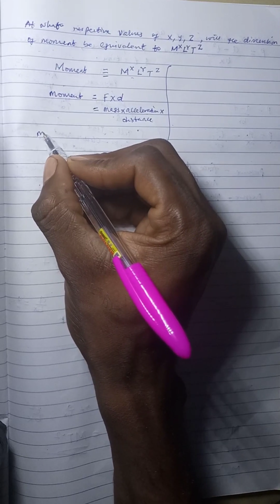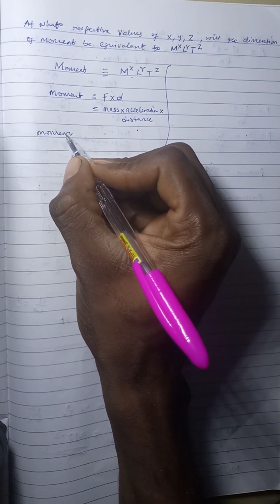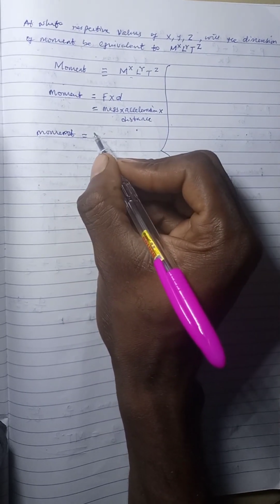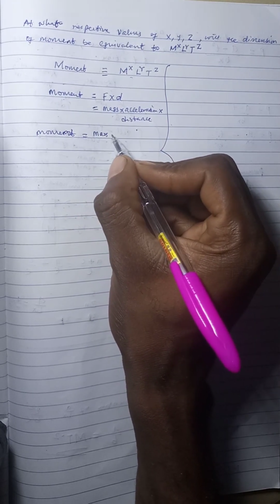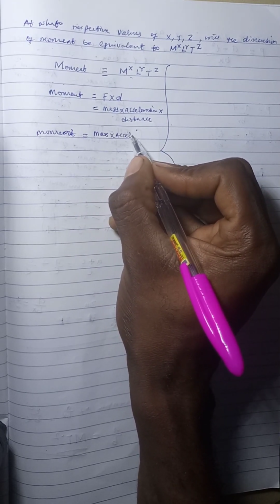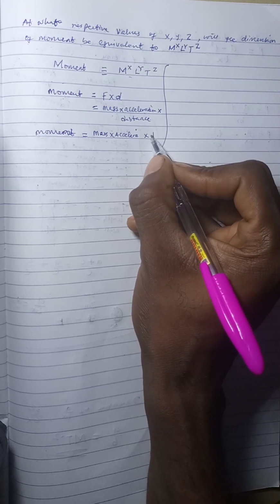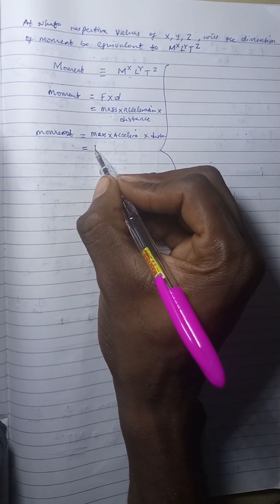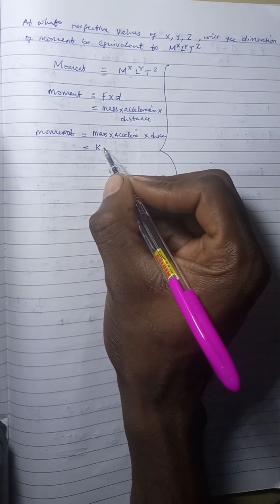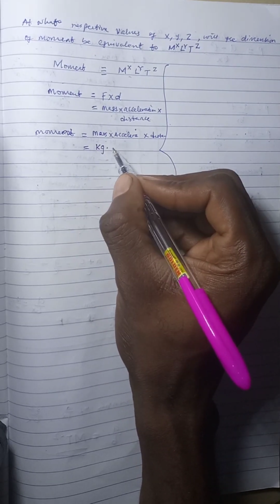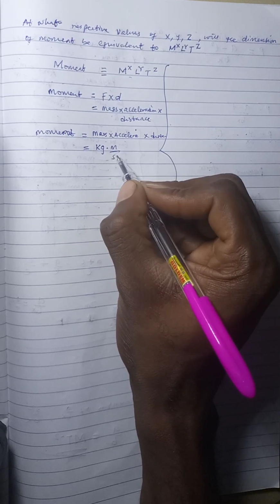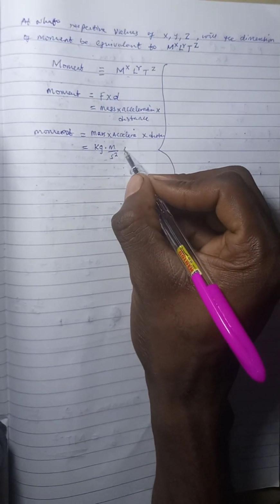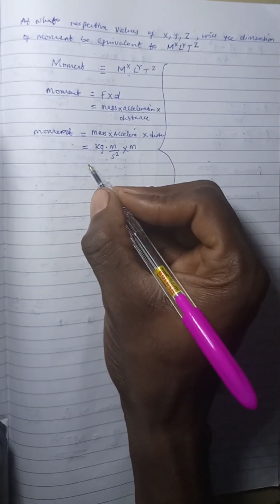So which means that moment is mass times acceleration times distance. So mass is measured in kg, acceleration is measured in meter per second squared, then distance is measured in what? Meters.